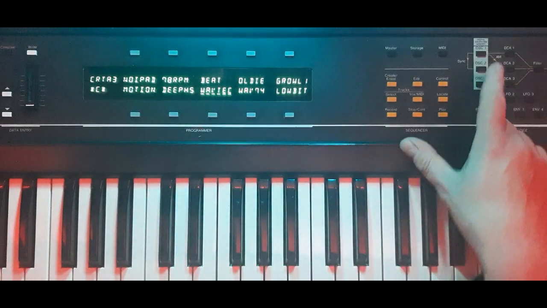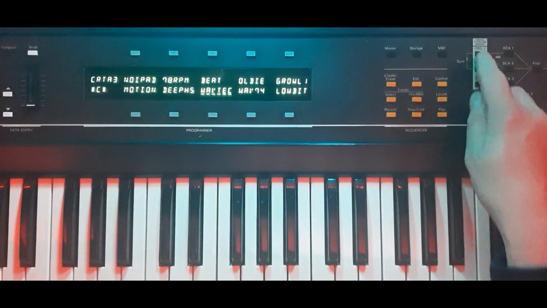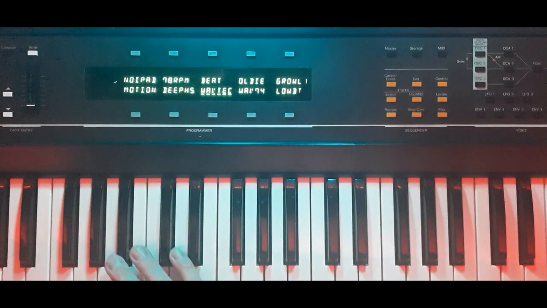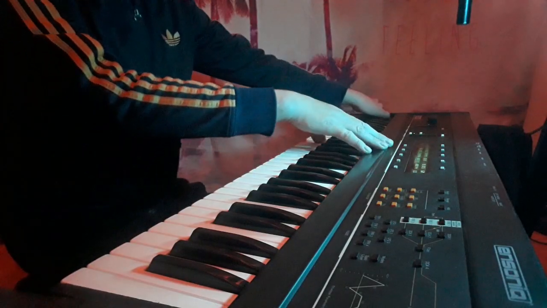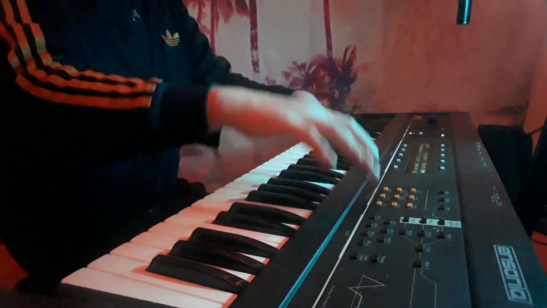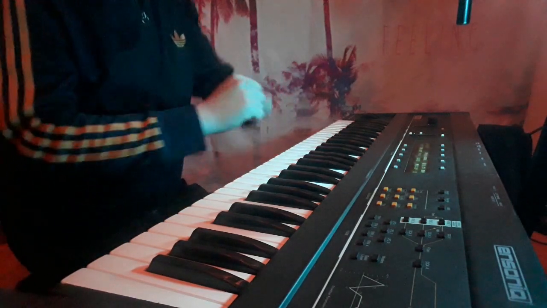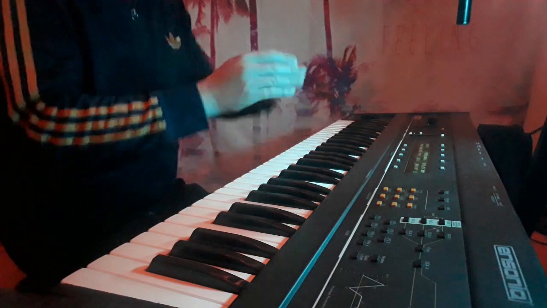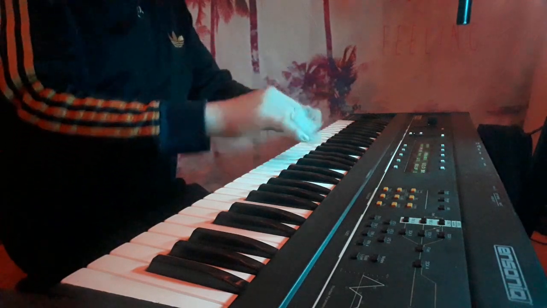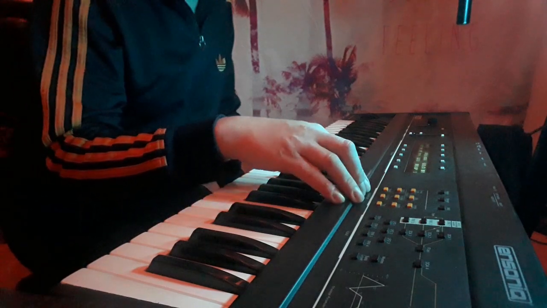Alright, this sound wave tag, it uses three rhythmic waveforms as oscillators, and if you play something like this, you get something like that. Pretty cool, I think. Yeah, techno.